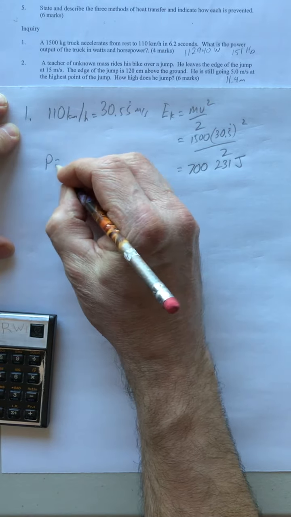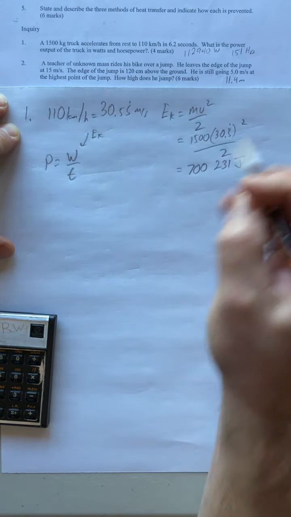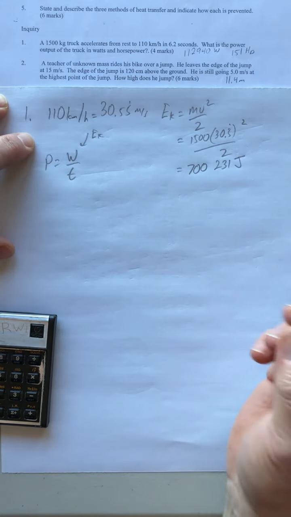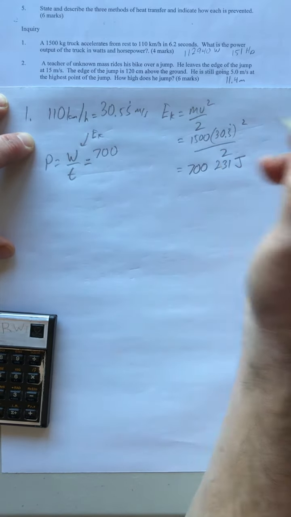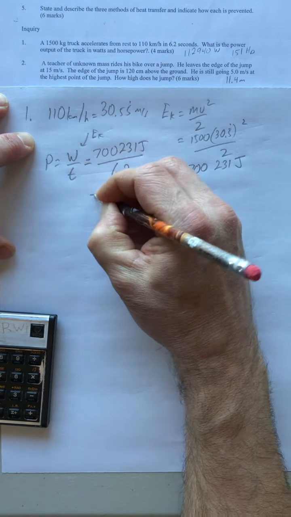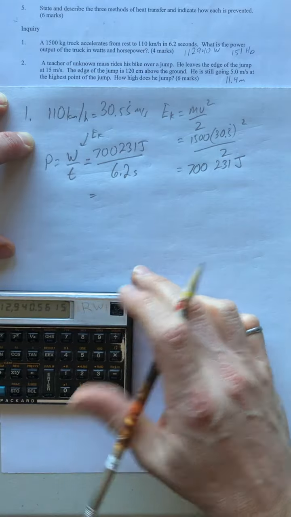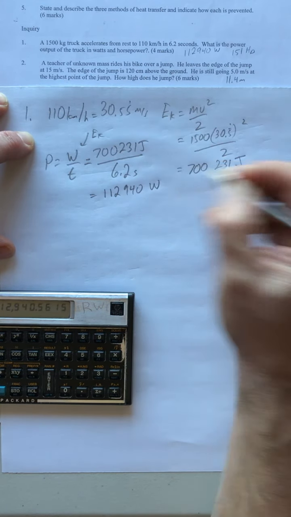So power equals work divided by time. In this case, it's EK. It could be EG, it could be heat, it could be nuclear power. Any form of energy is in there. So we can stick the numbers in. 700,231 joules, 6.2 seconds. So that number's already on the screen. It comes out to 112,940 watts.